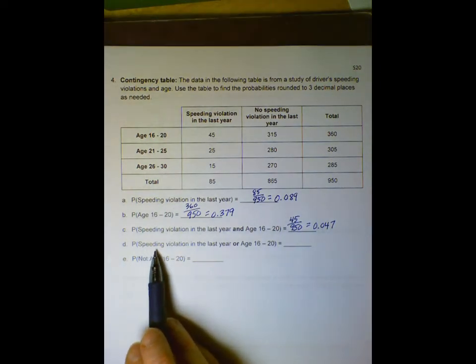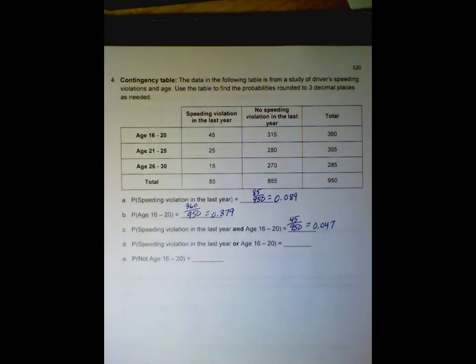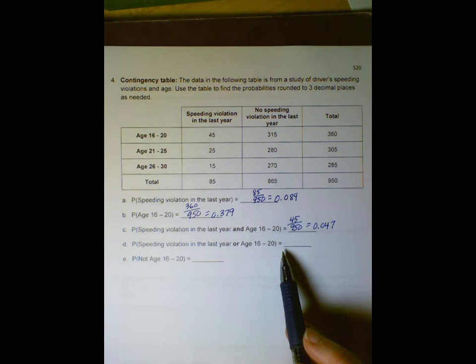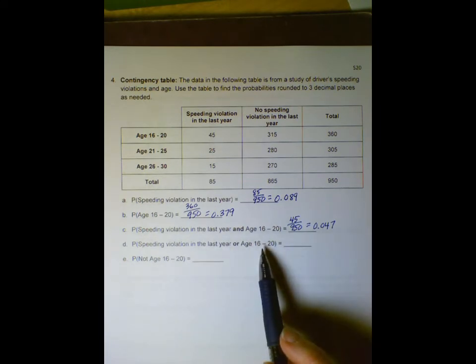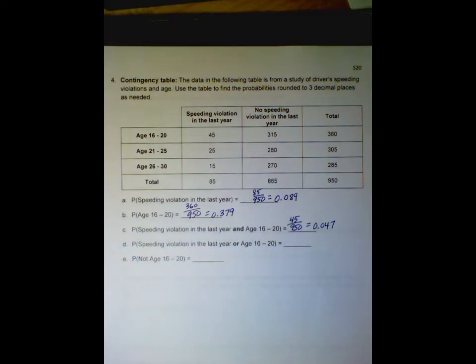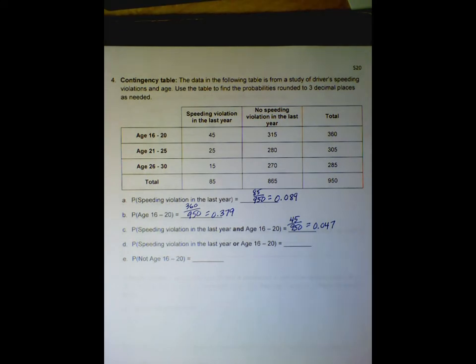Okay, in part D it says speeding violation in the last year or they were age 16 to 20. Could be either one or both of those descriptions. So remember with or, we have to determine whether or not these are disjoint. If they're disjoint, they cannot happen at the same time. I just add the probability of the first to the probability of the second. But we know this can happen at the same time because we know there are 45 people who fit both descriptions. So we have to be careful not to double count.